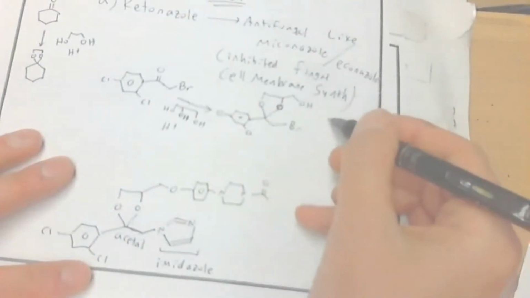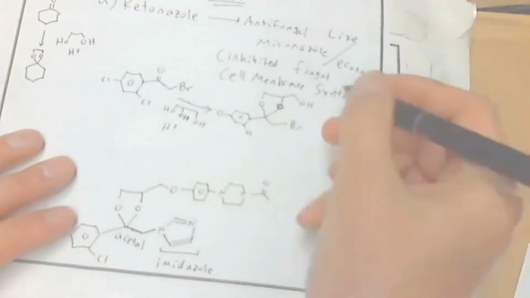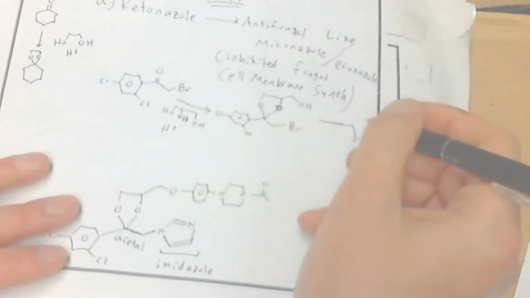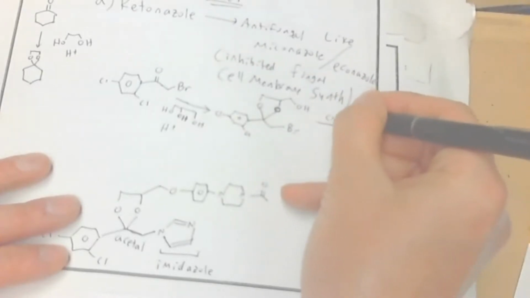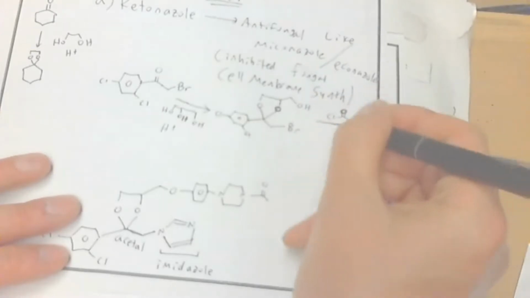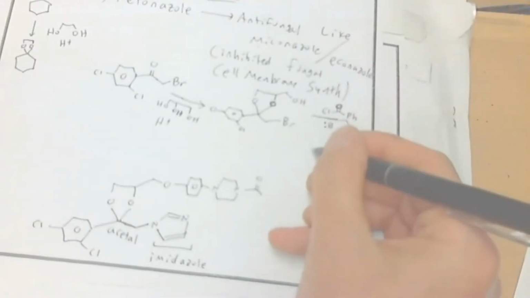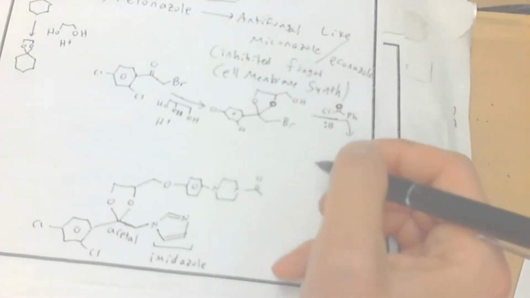I think the first thing they do is protect the top alcohol with an acid chloride and a base. This is really easy. The oxygen attacks the carbon, kicks off the chlorine, and the base just takes off the proton there. That just makes an ester linkage from oxygen to carbonyl. So that's actually really easy.